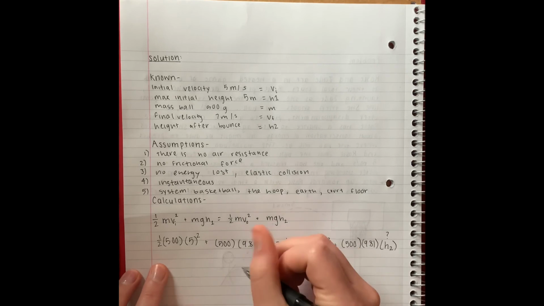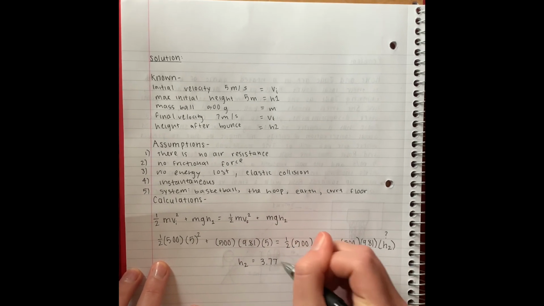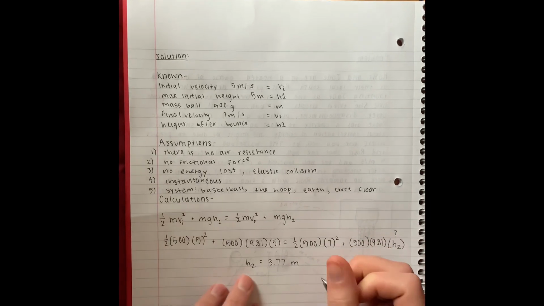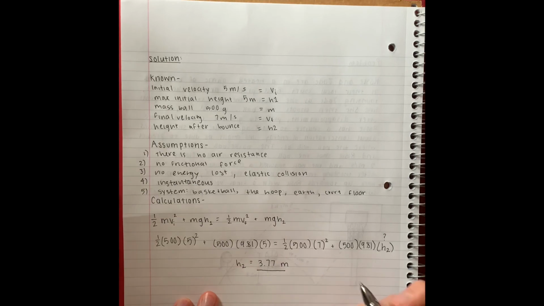Doing all the math of that, we get h2 is equal to 3.77 meters because it's in height. So the ball will reach 3.77 meters after the bounce.